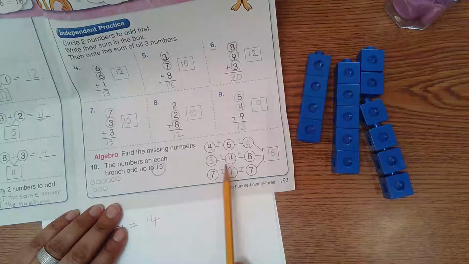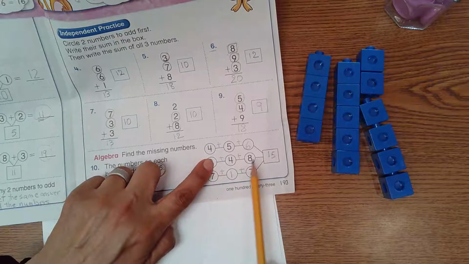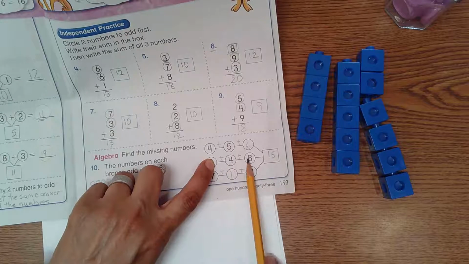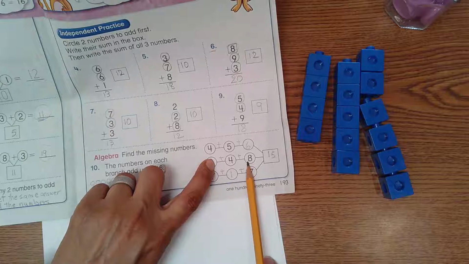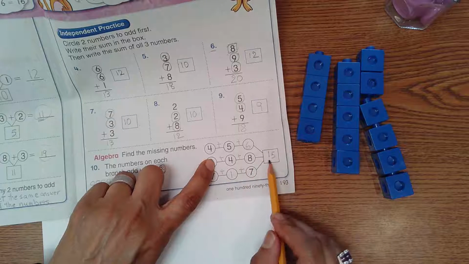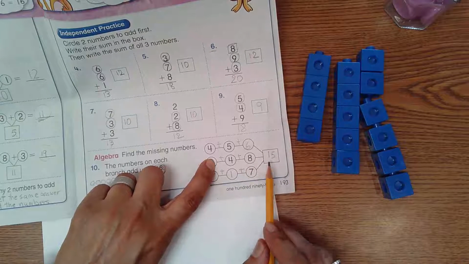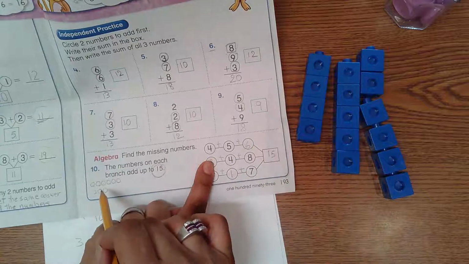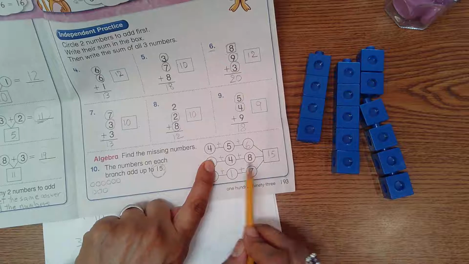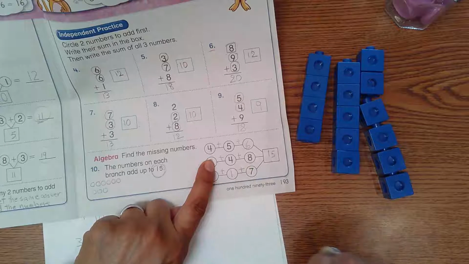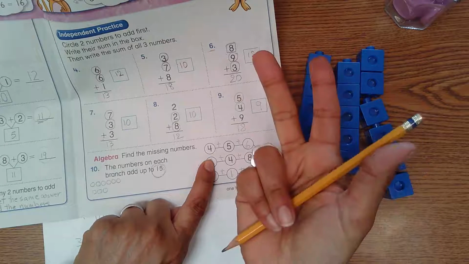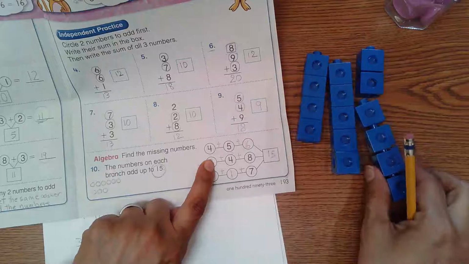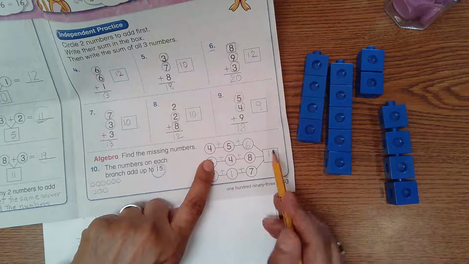Second one, 3. I don't have the 3, right? I had 4 and 8. So I added 4 plus 8, 12. And then I said, oh, my answer should be 15. So I need to find out how many cubes or counters or circles I need to add to reach 15. So 12, after 12, 13, 14, 15. I know that I need 3 counters or 3 cubes to reach 15.